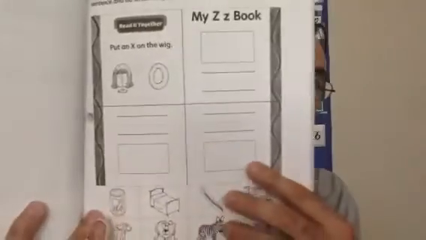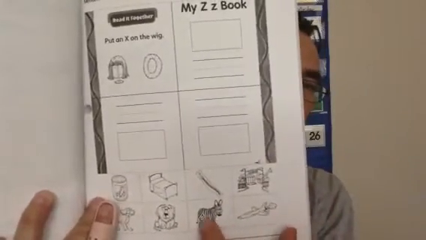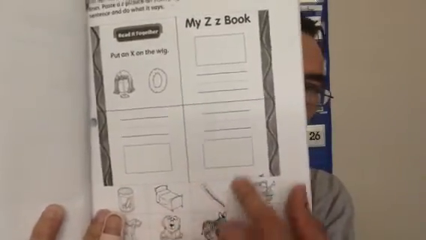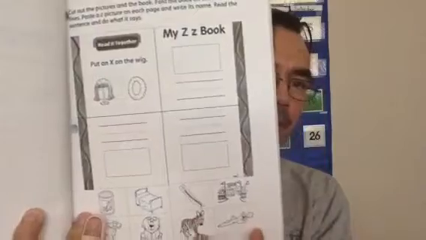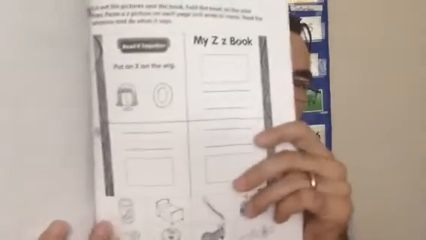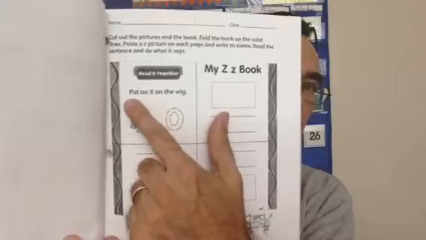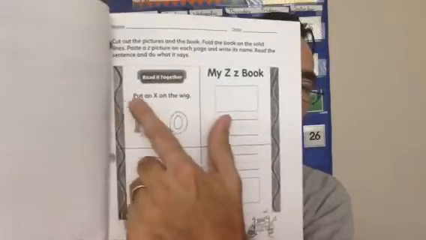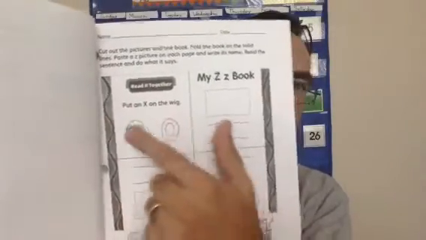And remember, on these ones, what you're doing is picking out a picture here that begins with Z. You're going to cut it out, you're going to glue it, and then you're going to write the name of the object right there. Also, there is a box here that you can read to somebody and follow the directions. It tells you to do something with one of these pictures. Same with our J.